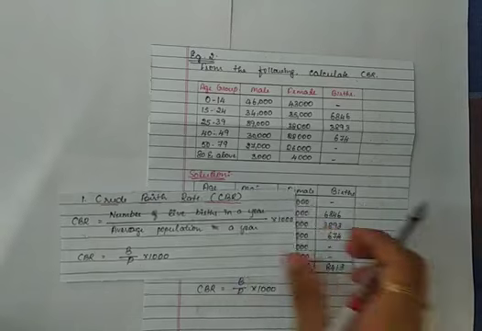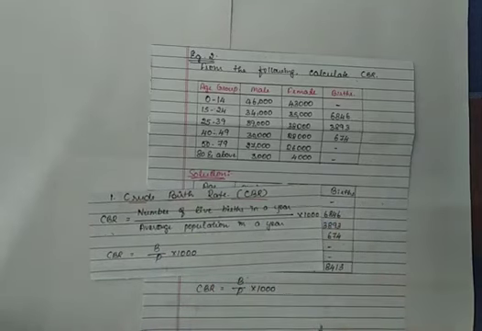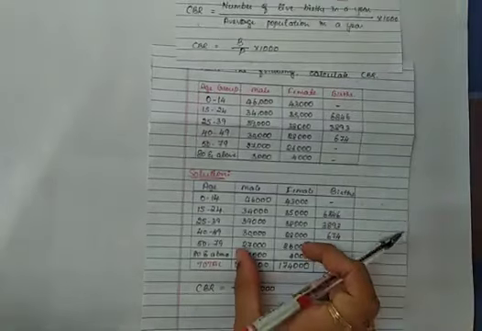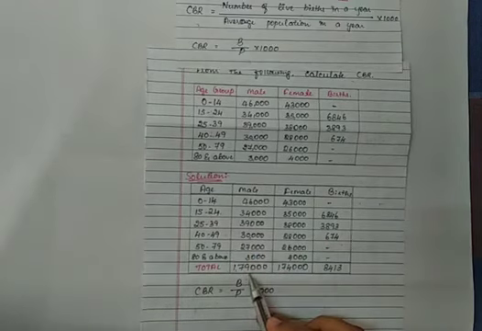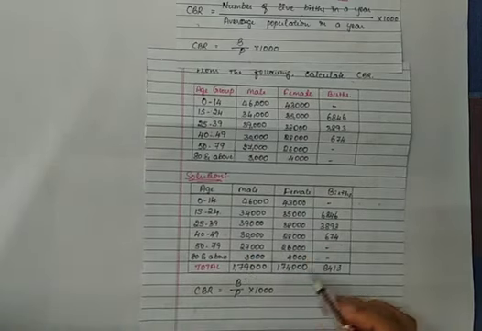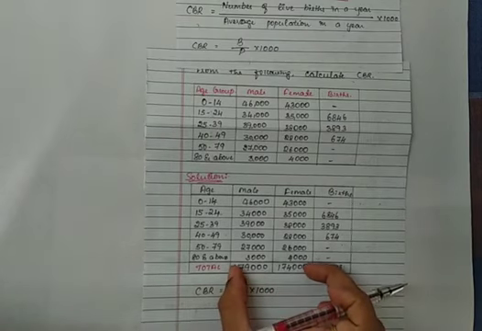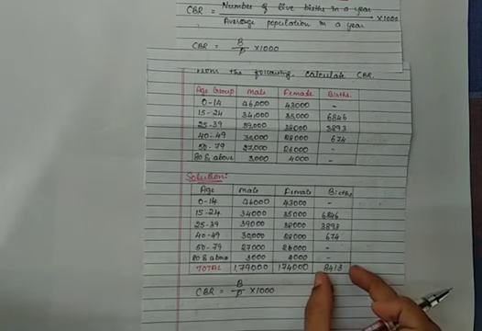The next one is average population. What is average population? Average population means the total of male and female. Male total is 1,79,000, female total is 1,74,000, and this is the average population, and this is live births, isn't it?